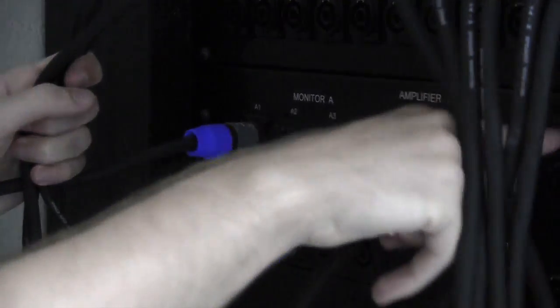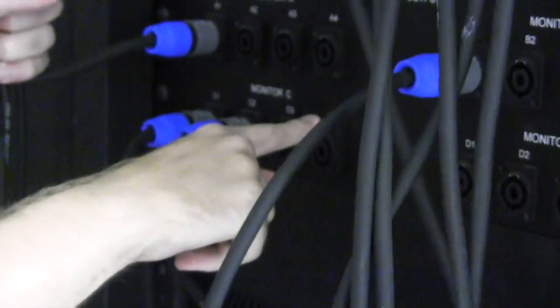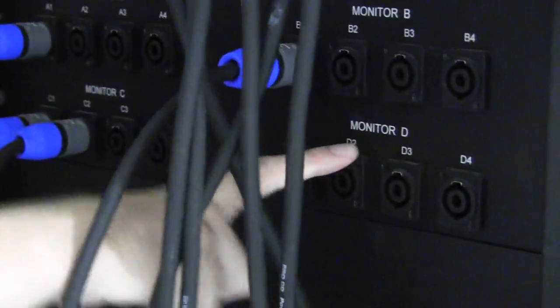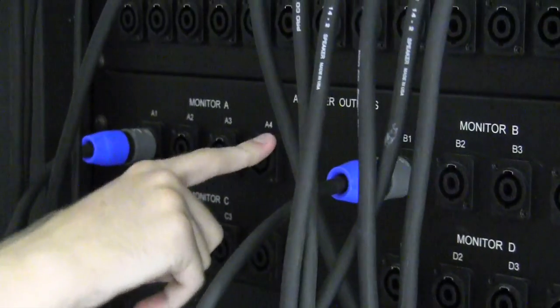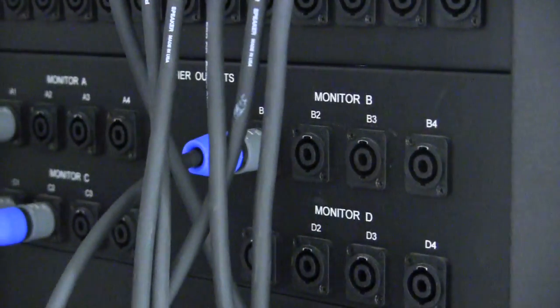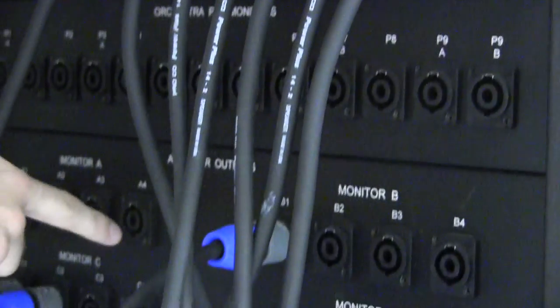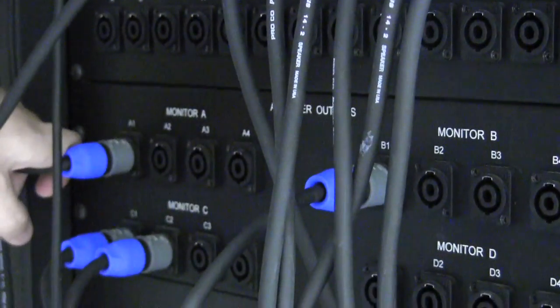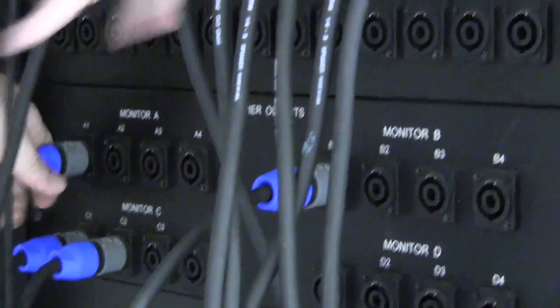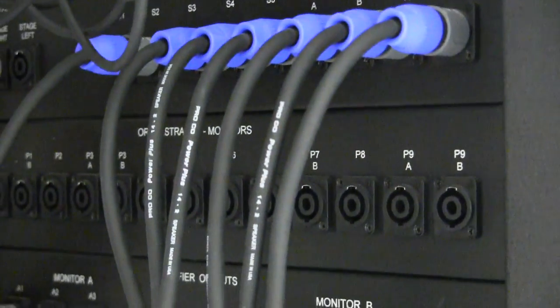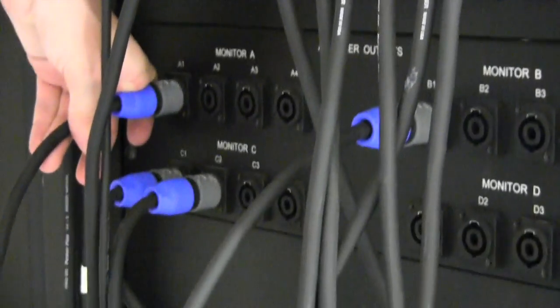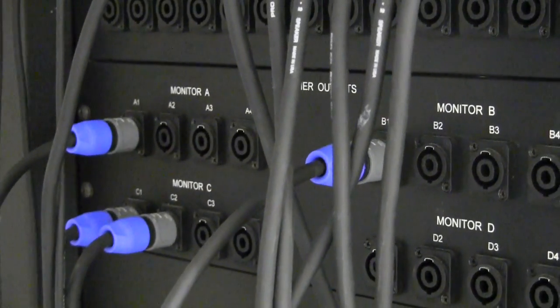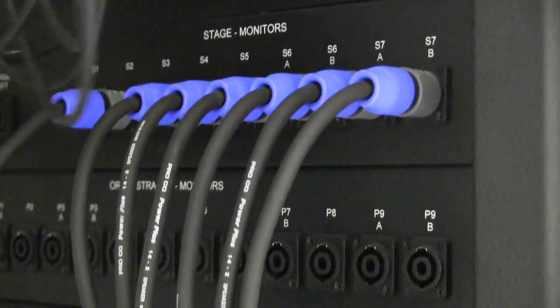But all of this is bank 1. All of this is bank 2. All of this is bank 3. All of this is bank 4. The number doesn't matter. It's the letter that matters. Meaning if I plug S1 through 4 into monitor bank A, A1, A2, A3, and A4, they'll all have the same thing going through them. But if I plug 1, 2, 3, and 4 in A, B, C, and D, they'll have 4 different things going through them. Up here, and that's the basics of this.